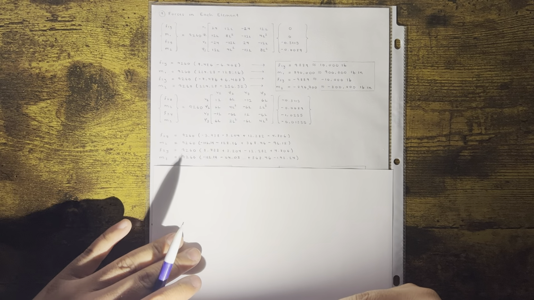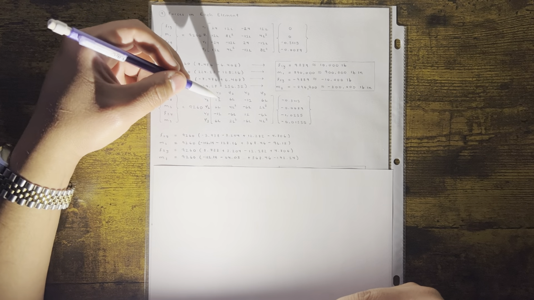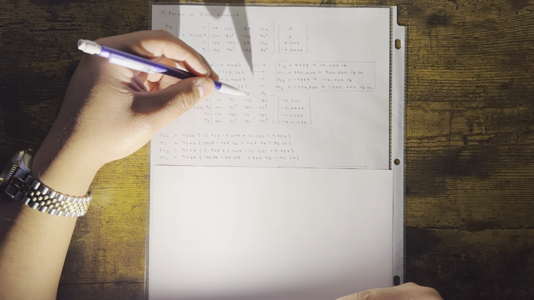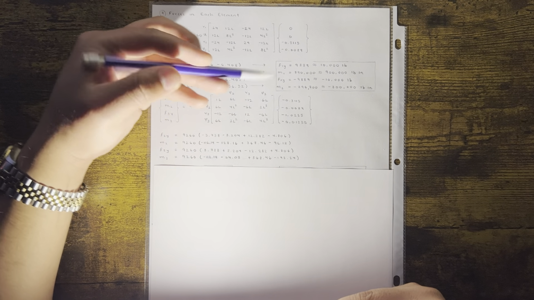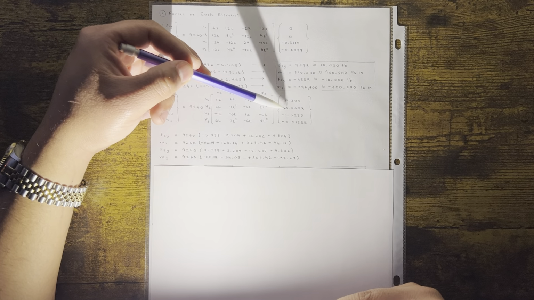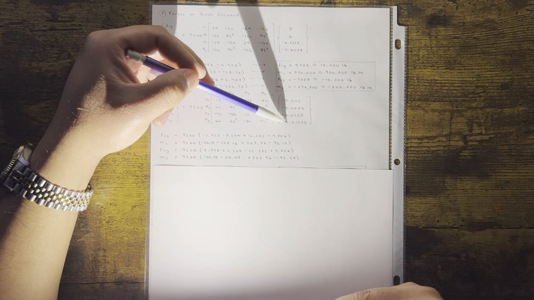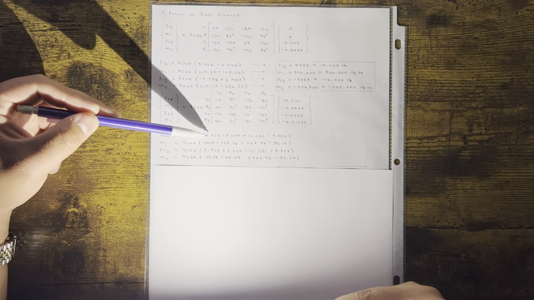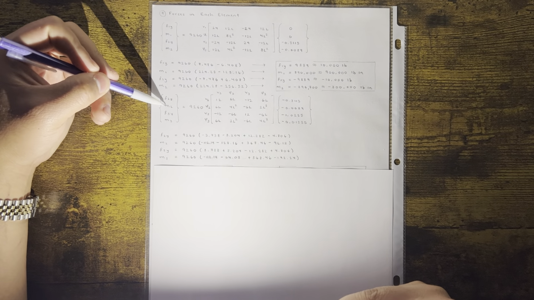So F2Y is equal to 9260 times 12 V2, 6L Phi2, minus 12 V3, 6L Phi3. I already converted the numbers, and I was able to solve for F2Y. Do the same thing for M2.